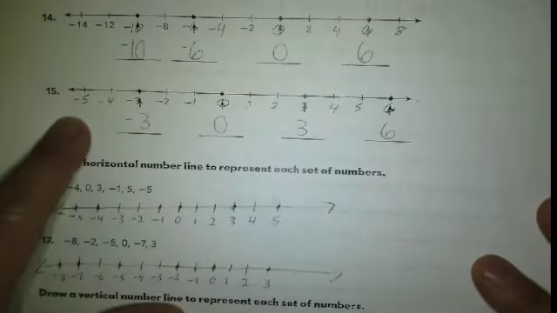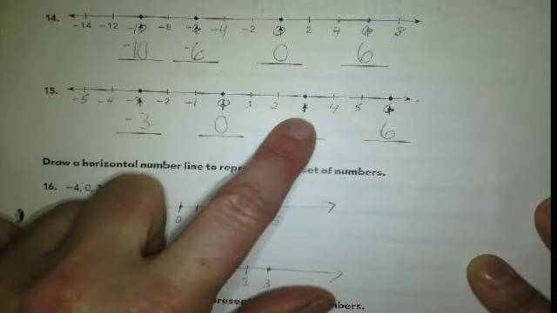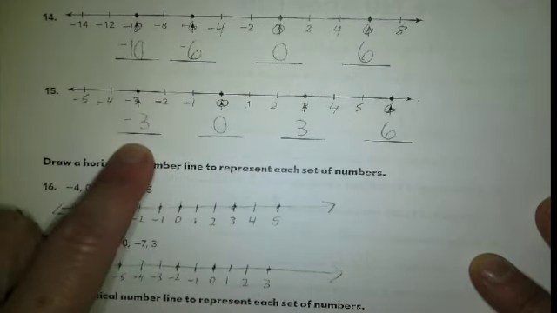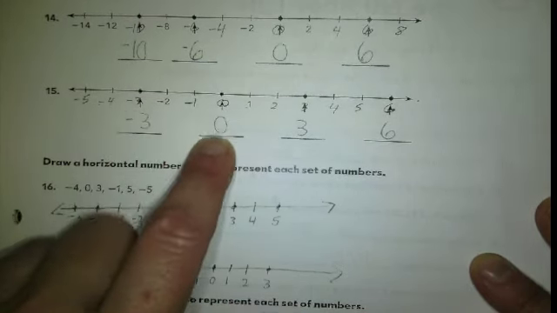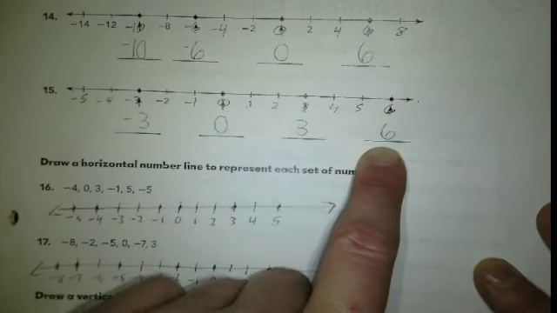Continuing on. This one here, you kind of had to look to see what numbers they gave you to figure out what are they doing here. So negative 2, this would be negative 3. Negative 1, this would be 0. And there's positive 1, 2. Here's 3, and then this one would be 6.